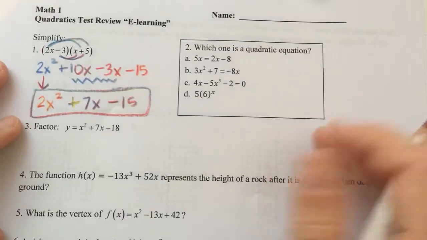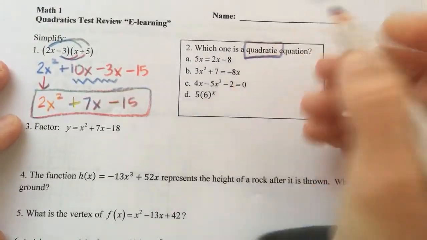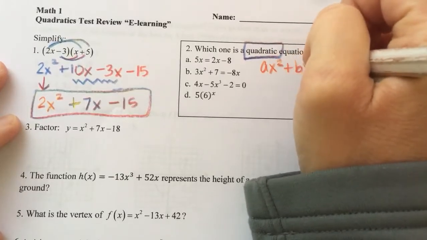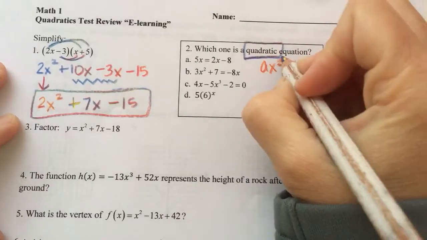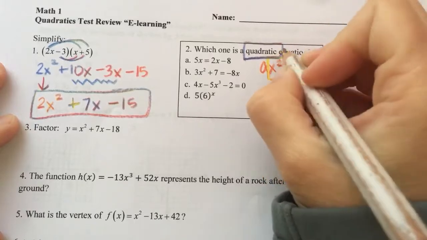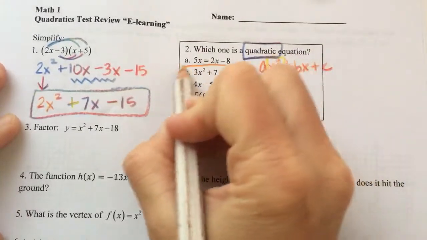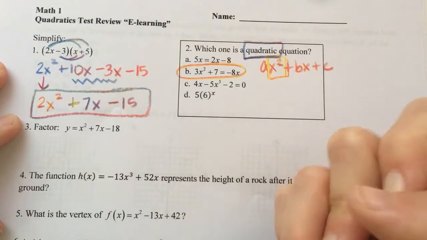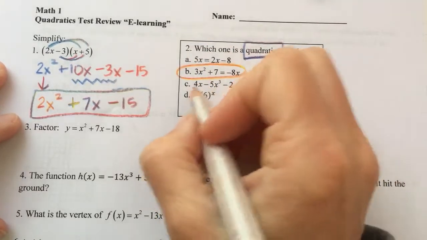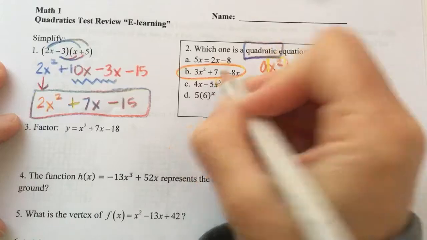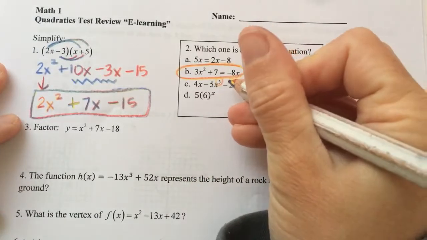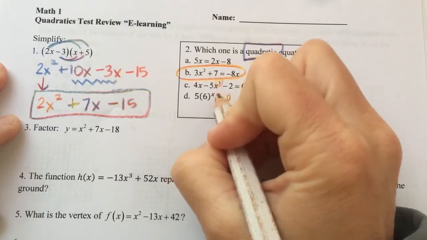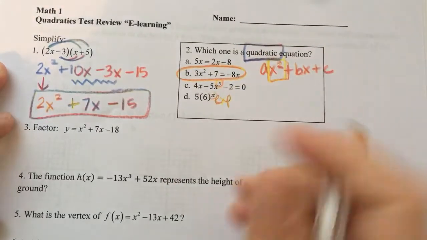Number two, which one is a quadratic equation? Quadratics are ax squared plus bx plus c. The x squared is what makes it a quadratic, okay? A is linear because it just has x's in it. C is called a cubic because that's x cubed. And D is exponential because x is in the exponent.